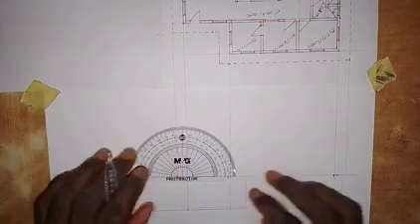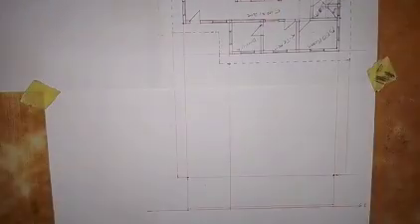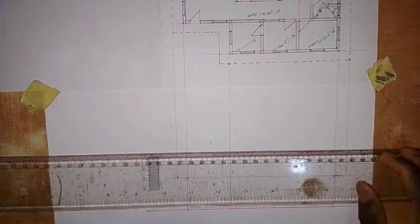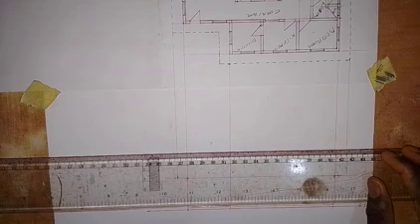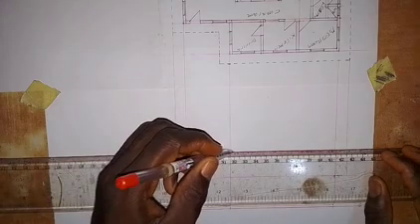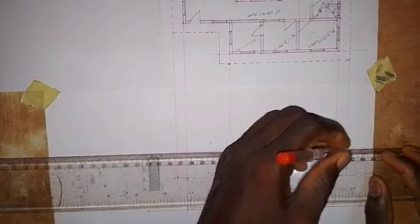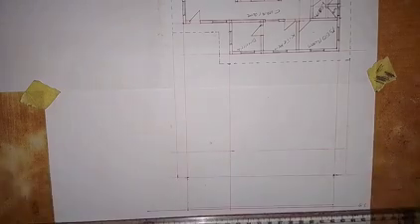Just put a dot on the paper. Then we draw a horizontal line through this point, and it goes like this and goes like this. Alright, so that is the horizontal line.